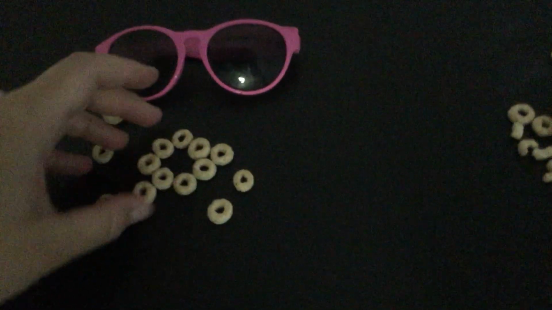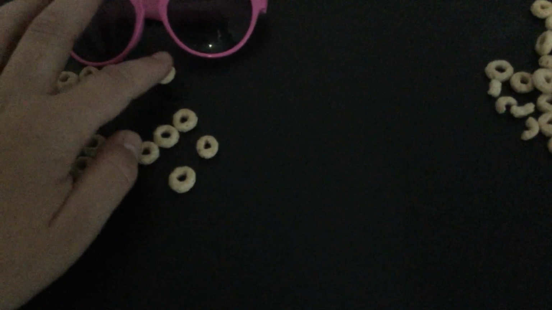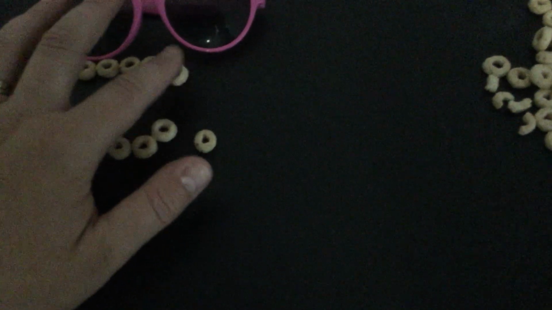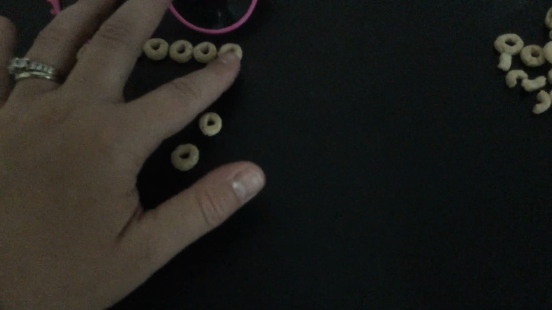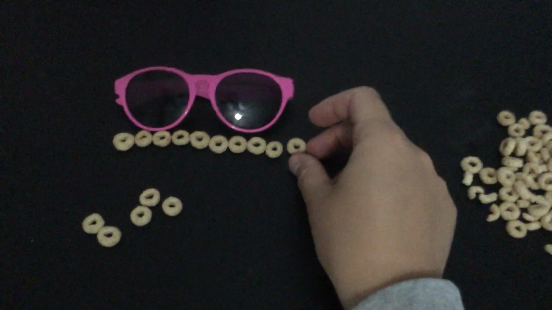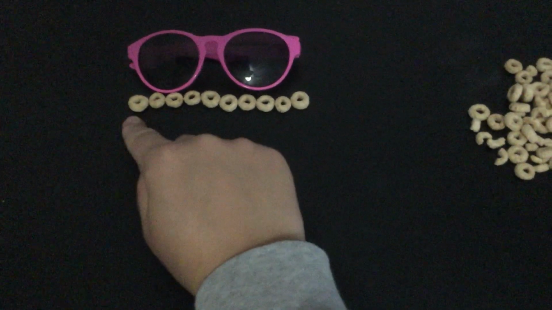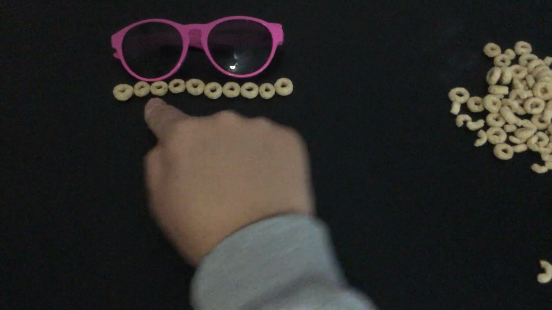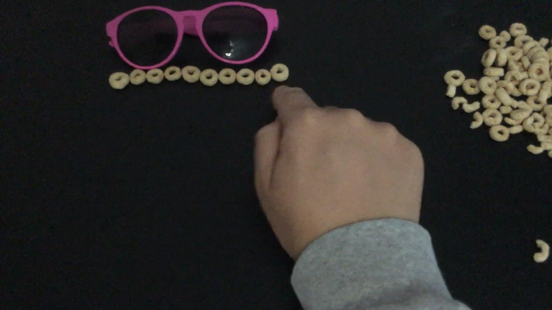Remember, put them end to end. Make sure they stay in a nice straight line. No gaps. That looks like it's right about at the end. You see how that, there we go. All right, so those are extra. Now let's count. 1, 2, 3, 4, 5, 6, 7, 8, 9, 10.